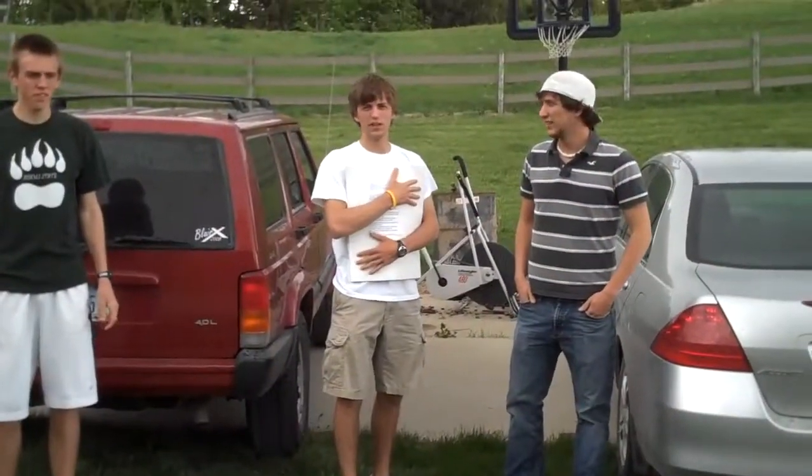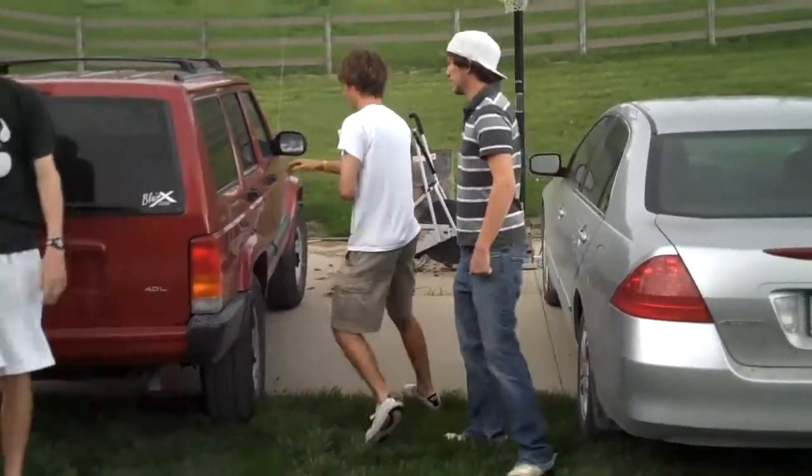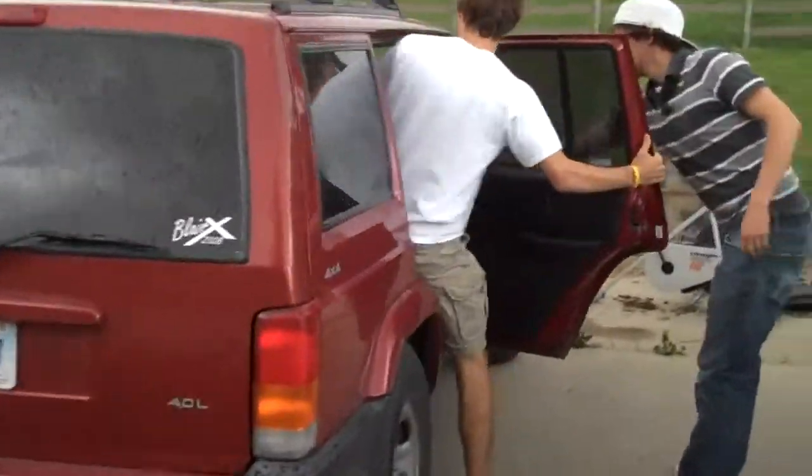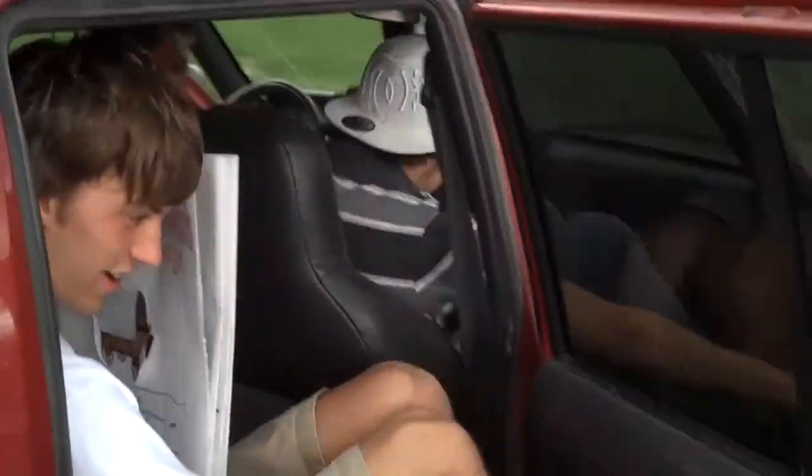As you can see, it's starting to rain out, so we're going to head into the covered wagon. Ouch, that hurt.